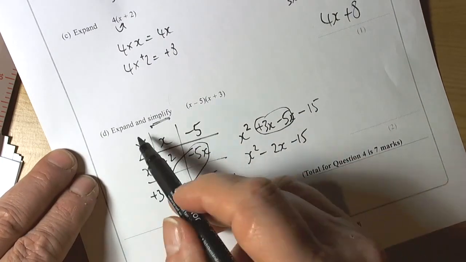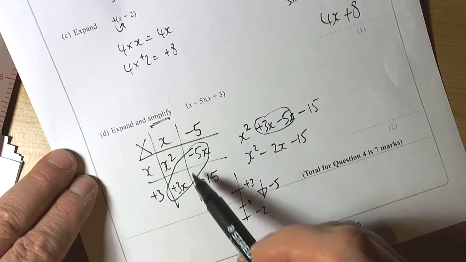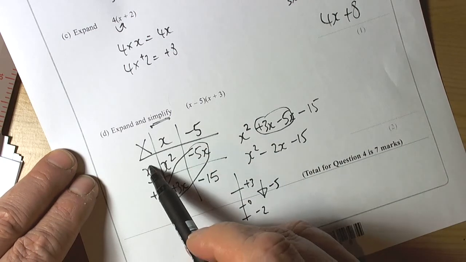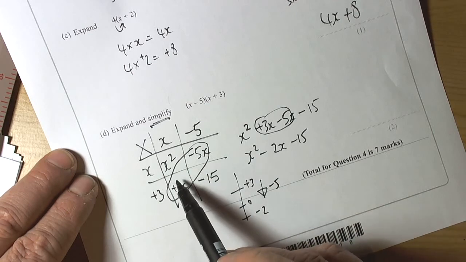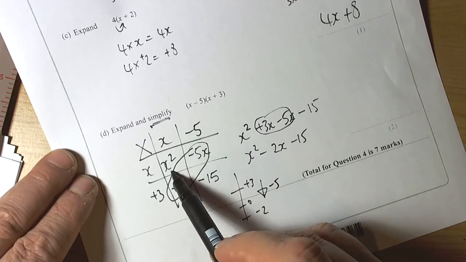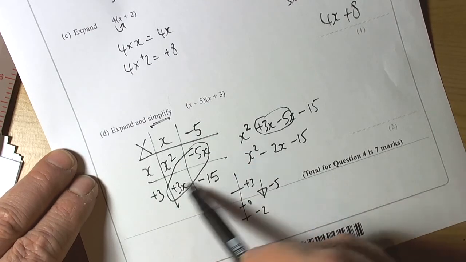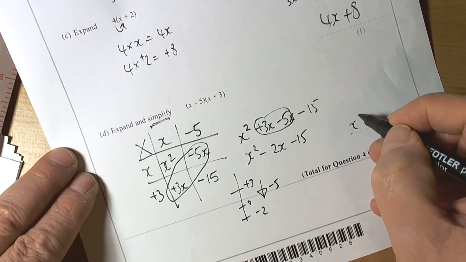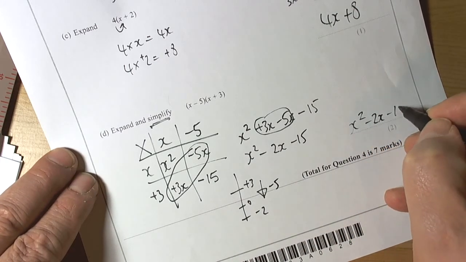So expand and simplify with 2 brackets. The grid is one way to do it. Write out each bracket on the side of the grid and then do the multiplications. x times itself, x squared, x times negative 5, negative 5x, and so on. So the answer here, x squared, take away 2x, take away 15.